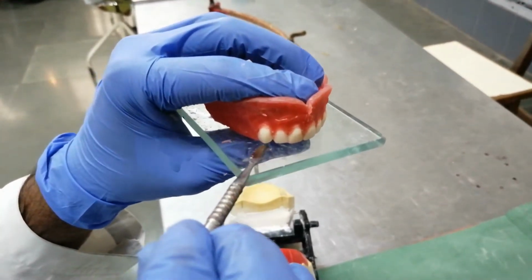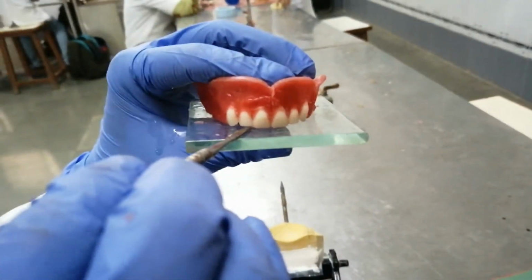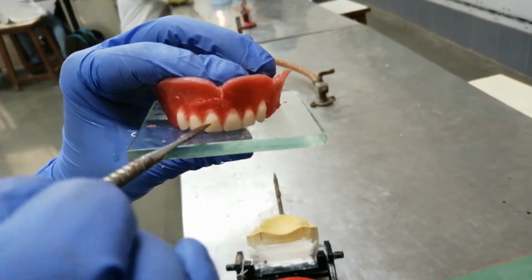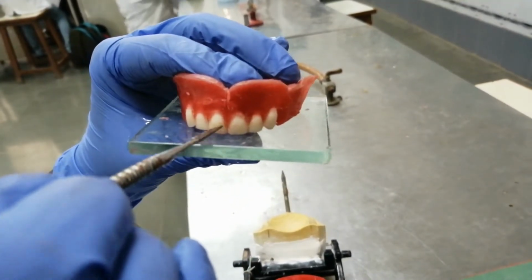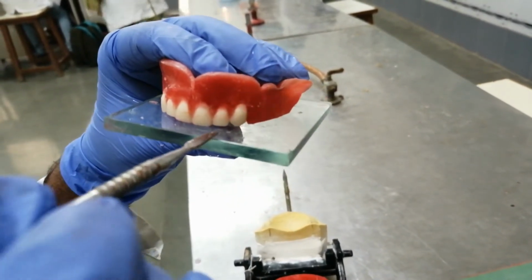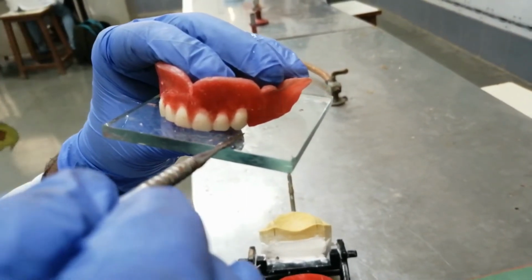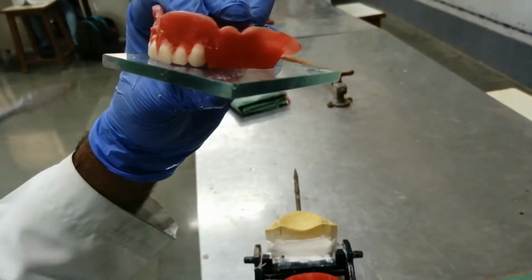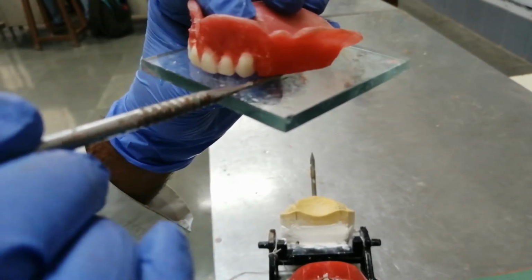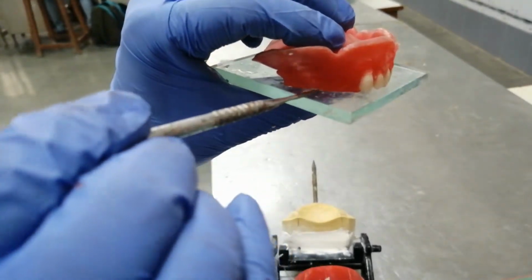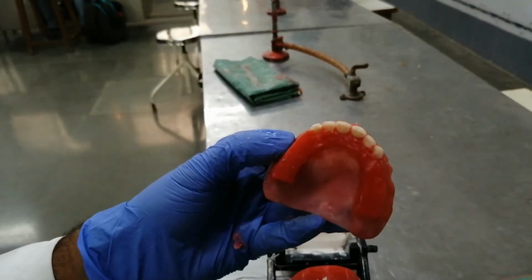Tip of the canine is touching the glass plate, lateral incisor 0.5 mm above, touching the glass slab. Occlusal rim is touching the glass slab. Bilaterally similar distance should be covered by the canines.